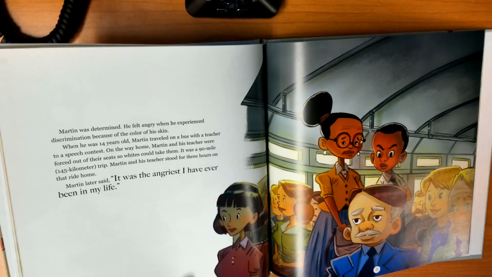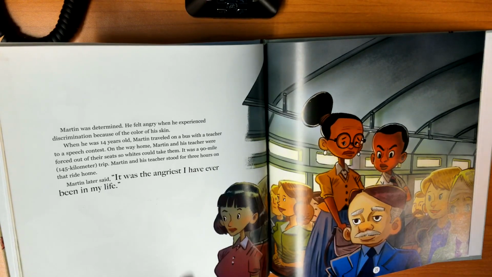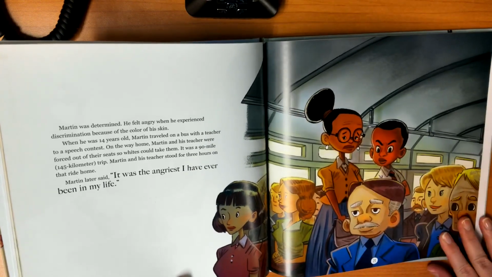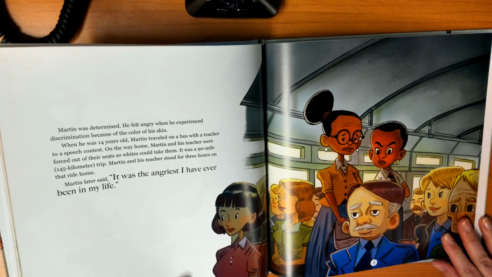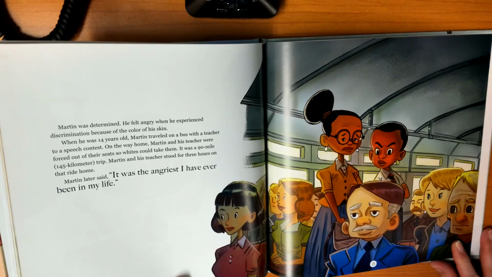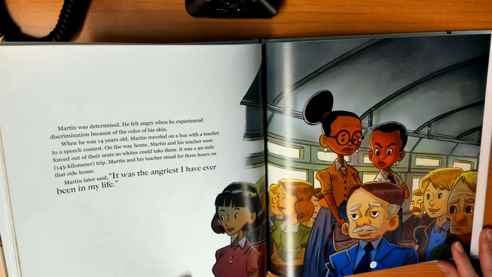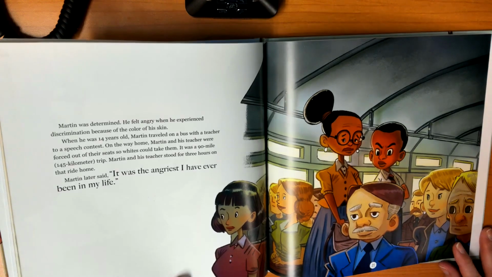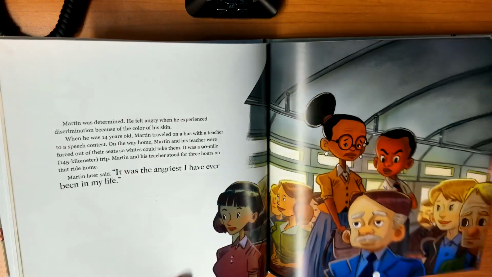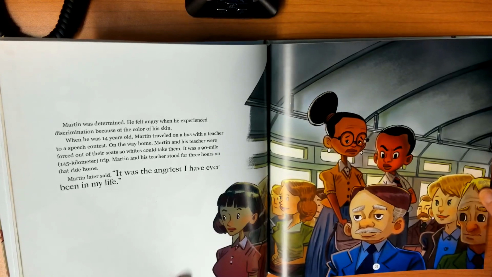Martin was determined. He felt angry when he experienced discrimination because of the color of his skin. When he was 14 years old, Martin traveled on a bus with a teacher to a speech contest. On the way home, Martin and his teacher were forced out of their seats so whites could take them. It was a 90-mile trip. Martin and his teacher stood for 3 hours on the ride home. Martin later said, "It was the angriest I have ever been in my life."